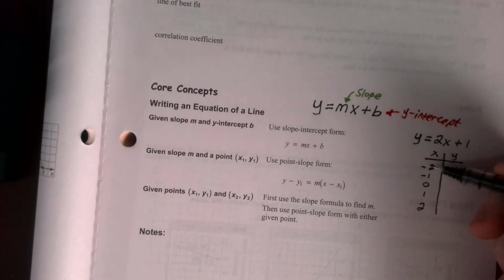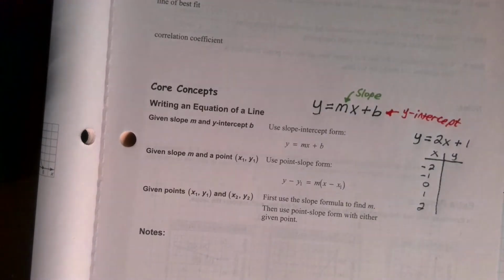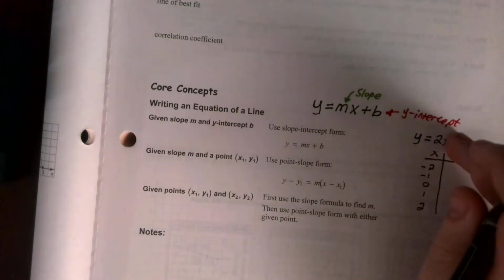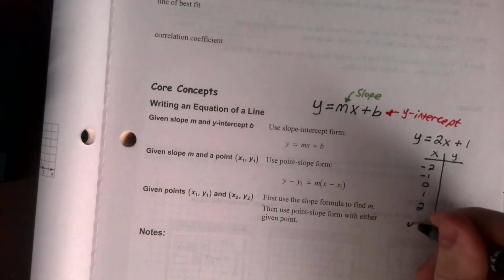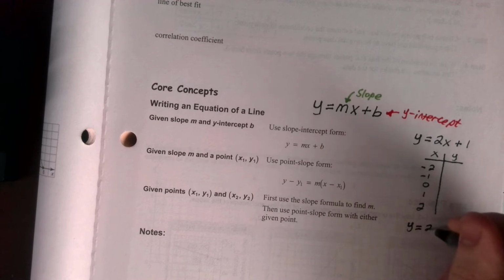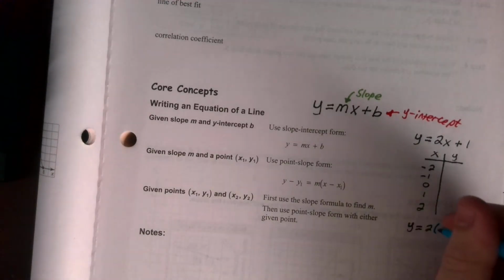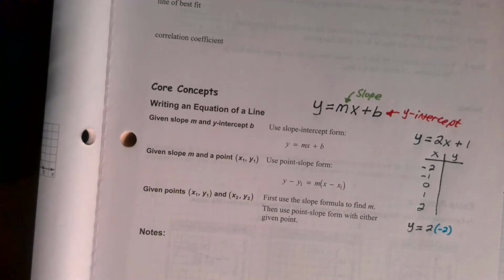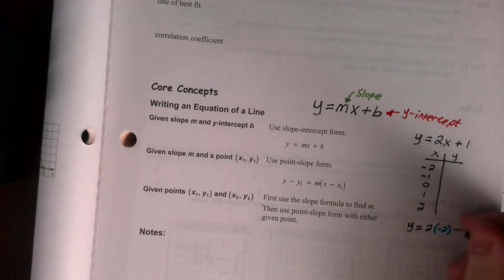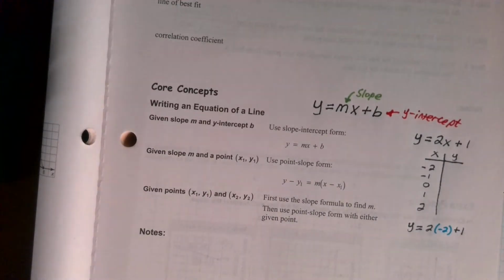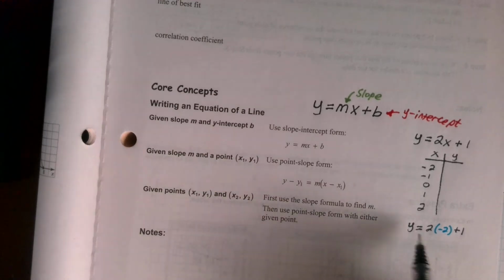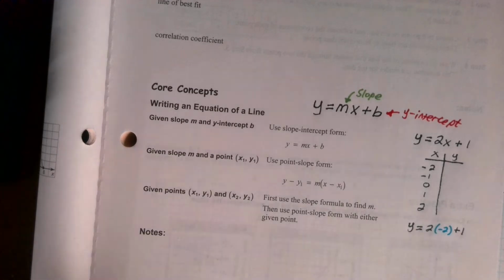So if I plugged -2 in for x, for instance, all we're doing is changing out the x for a -2. This would be y equals 2 times, instead of x, we would put -2 plus 1. And we could solve. Of course, using PEMDAS, we know that 2 times -2 is -4, plus 1 is -3.